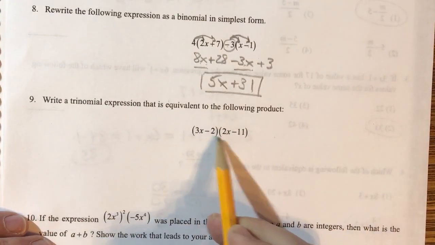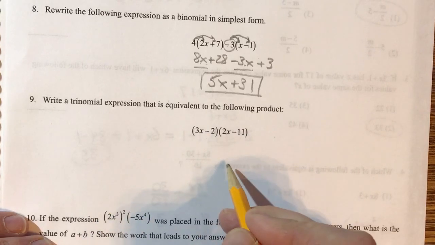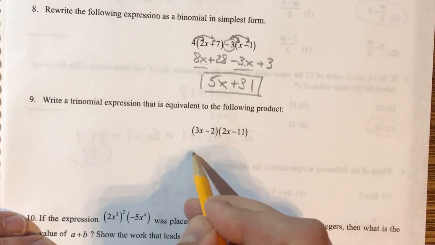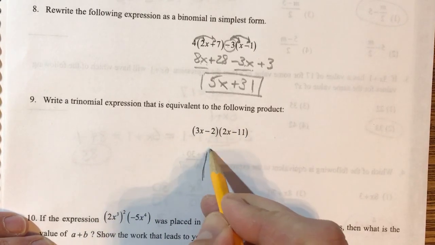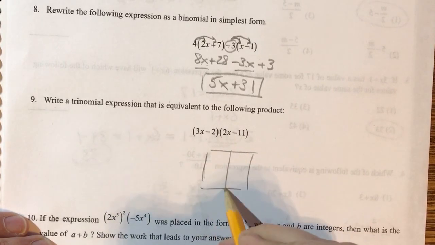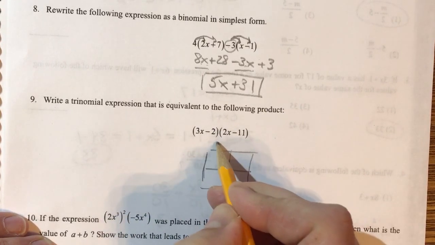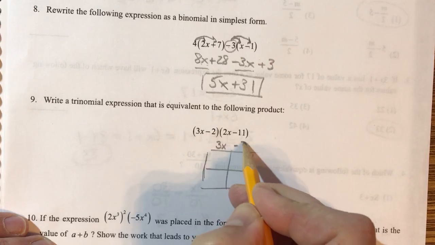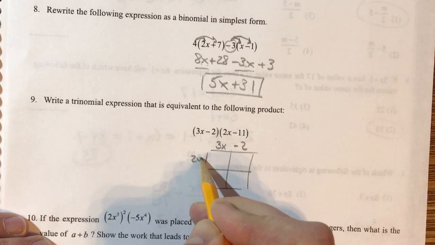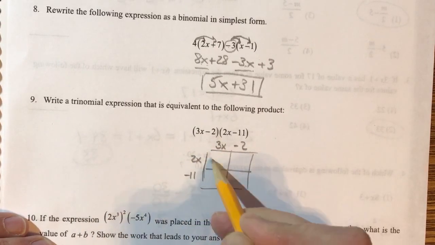All right, back to FOIL. Or again, maybe I'll do the box this time. So you could do the FOIL, but you could also, if you like to do this, you can write either one of these on top. 3x minus 2, 2x minus 11, and fill in these boxes.